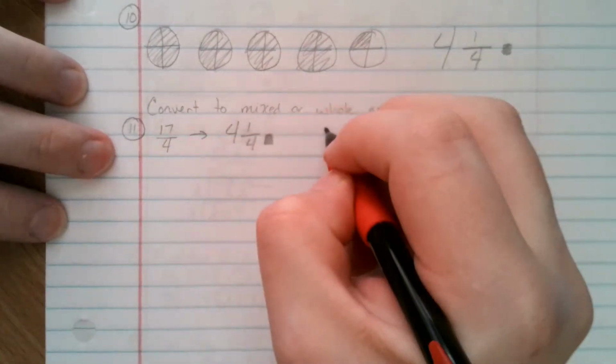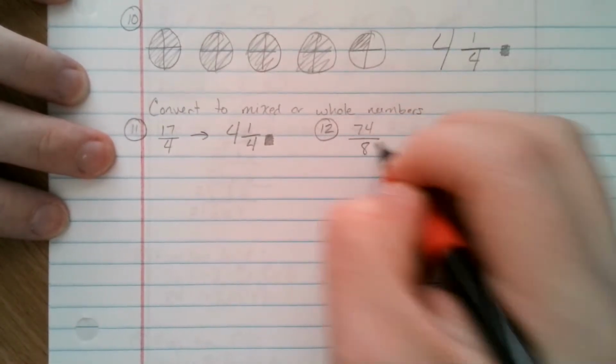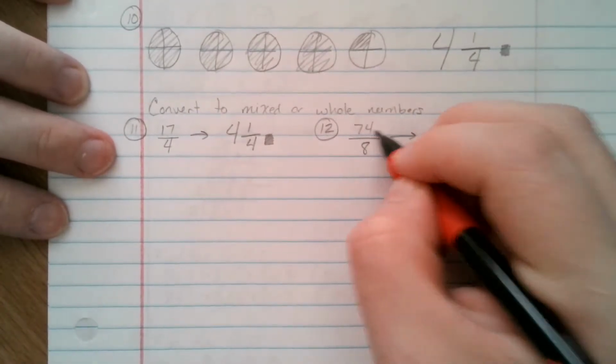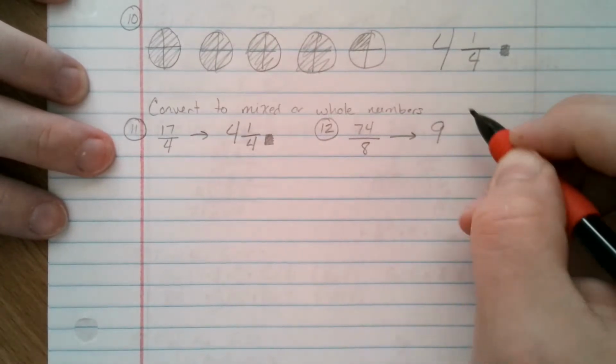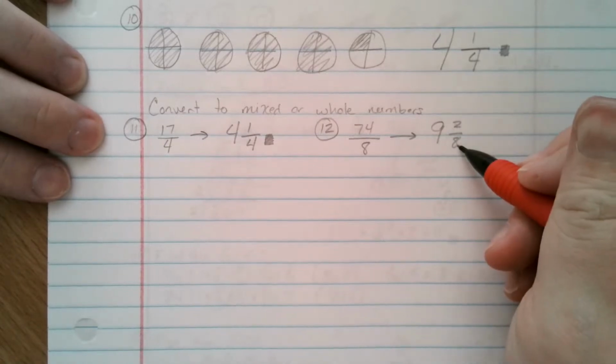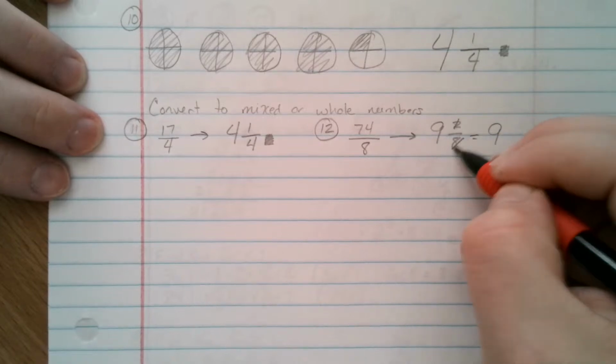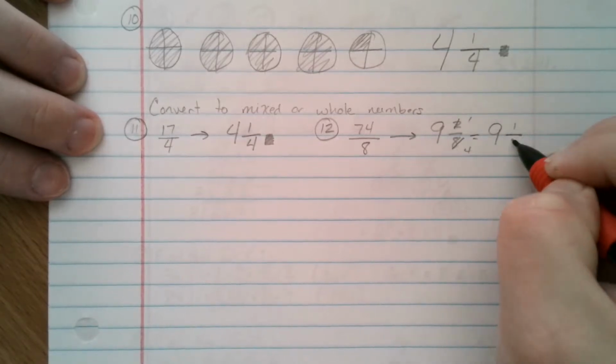12. We have 74 eighths. 8 can fit into 74 9 times, with 2 pieces remaining. But 2 over 8 can reduce. So that'd be 9. They both have a 2 in common, so it's a 1 and a 4.